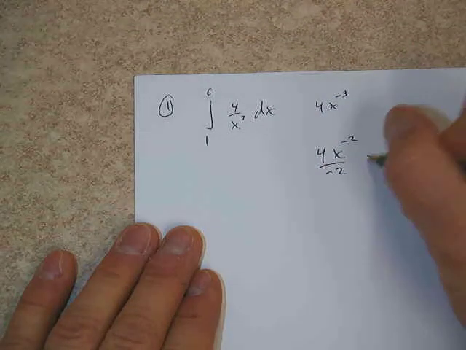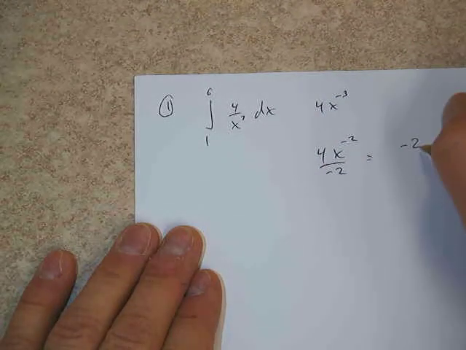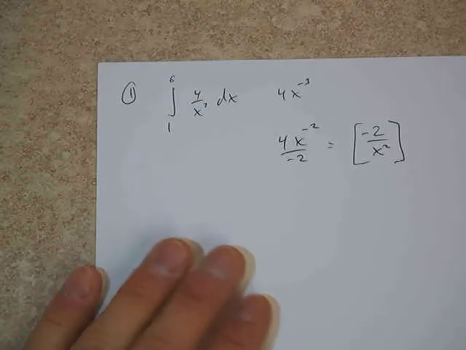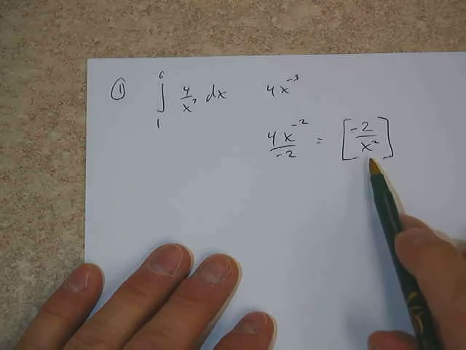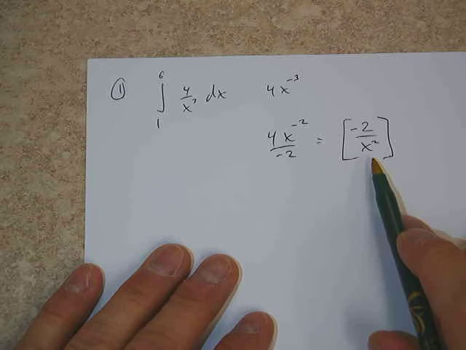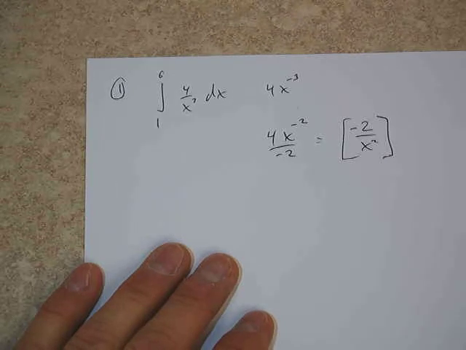With that simplifying, we'd get negative 2 on top, x squared on the bottom. So that would be the antiderivative for 4 over x cubed. And again, keep in mind on a quiz or test, if you have extra time, it would be worth your while to differentiate this and make sure you get back to positive 4 over x cubed. Every antiderivative you do, you can always differentiate your result and see if you get back to what you started with.